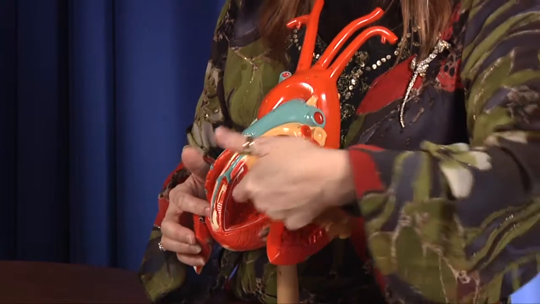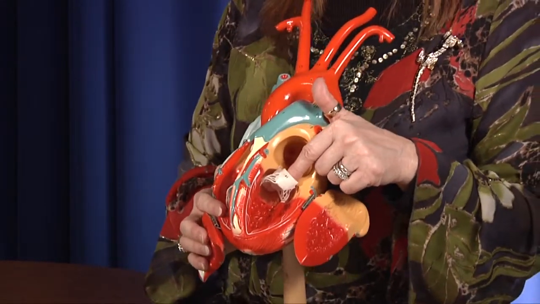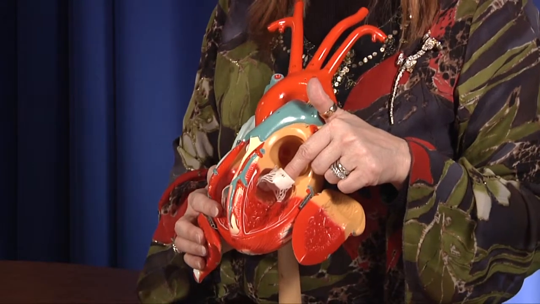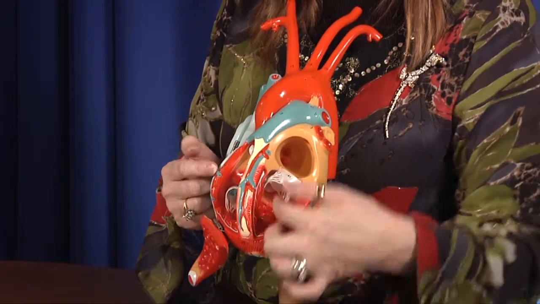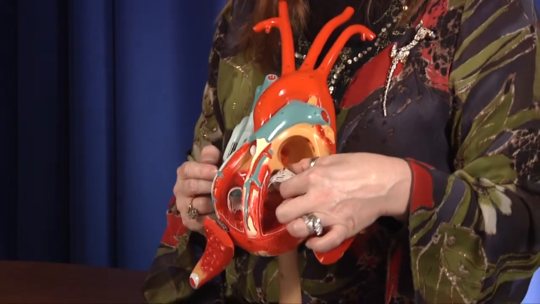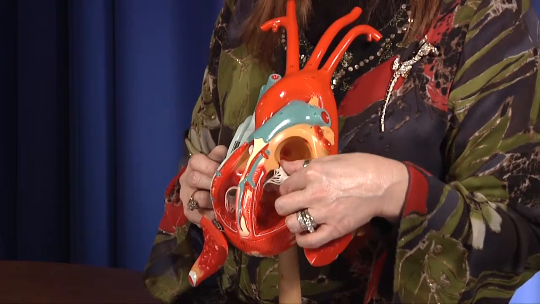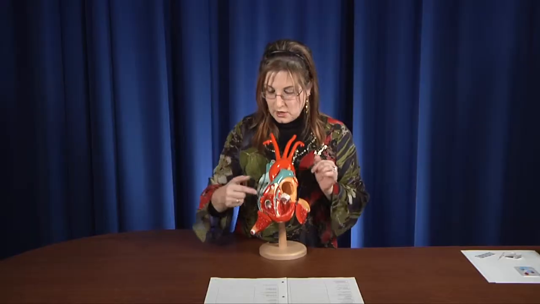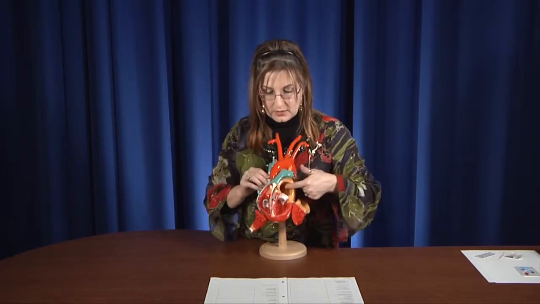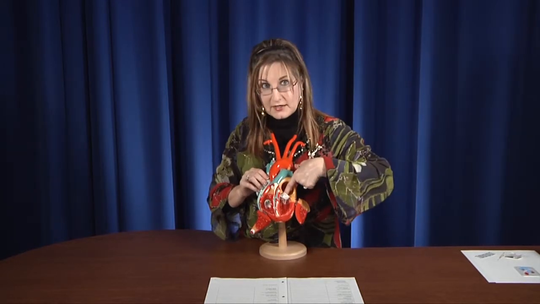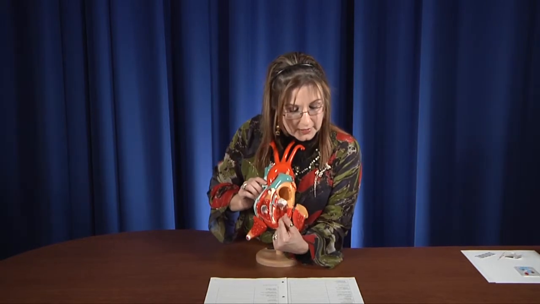On the left side, we have the bicuspid valve. Bet you could figure out how many cusps are on that one, right? You better be able to by now. So between the left atrium and the left ventricle, we have the bicuspid valve. This is also commonly called, and you'll probably hear this more in practice, the mitral valve. All right, so right atrium, tricuspid valve, right ventricle. Left atrium, bicuspid valve, left ventricle. All righty, where are we at now on our list?